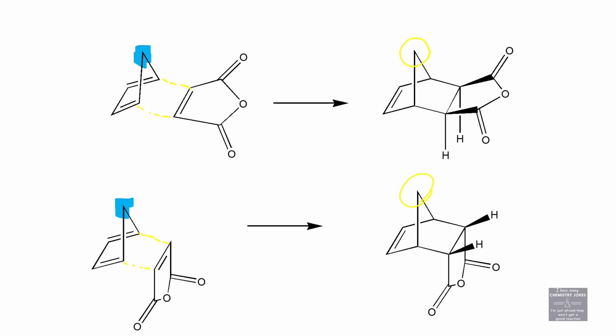These 2 ways are how you can draw the 2 separate products that could be created. These 2 products on the right are diastereomers. They have some stereocenters the same and some stereocenters different.